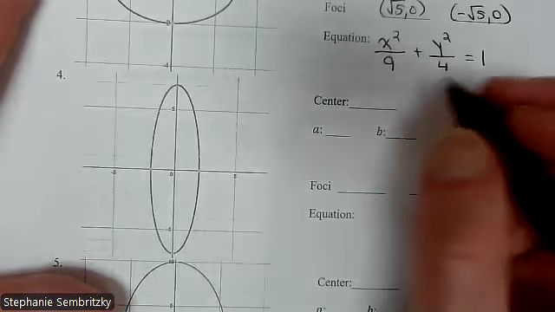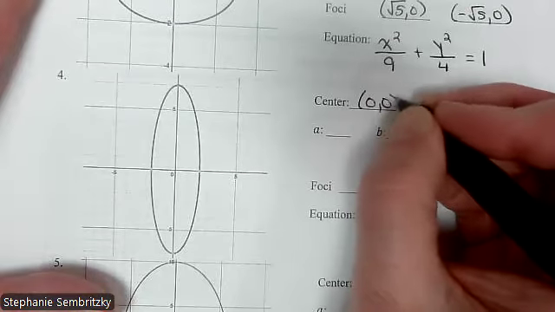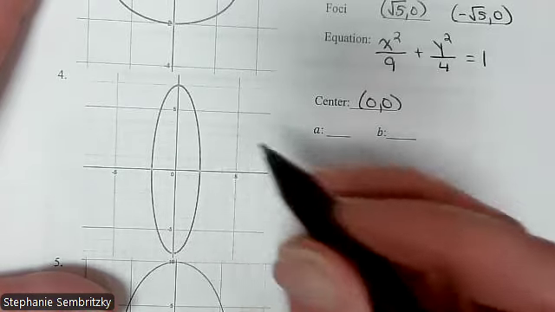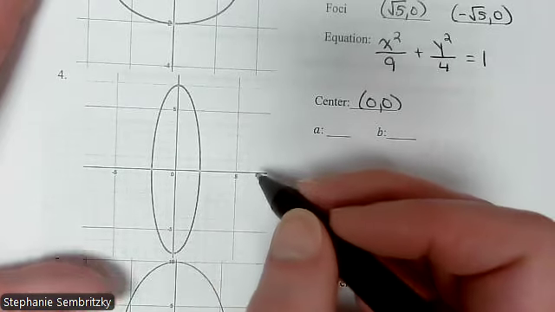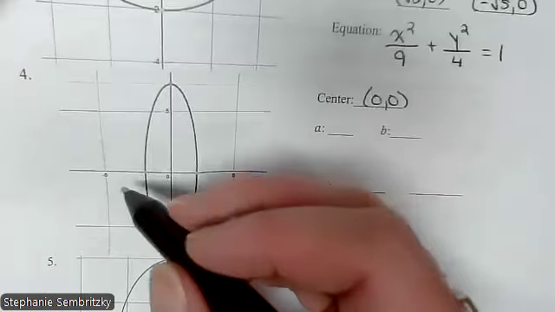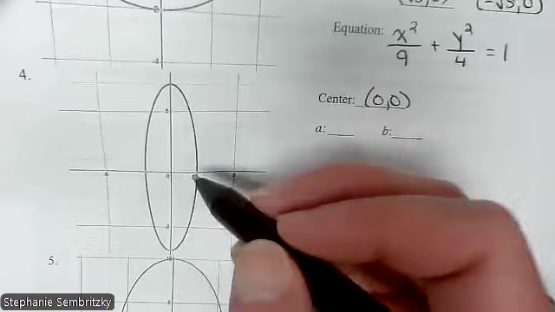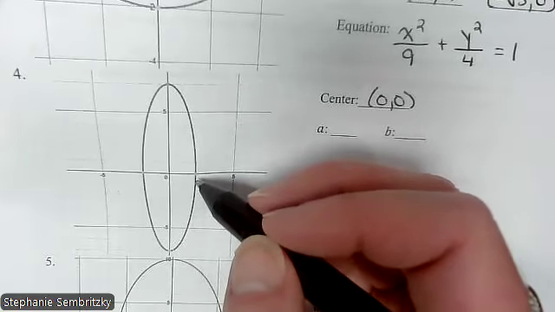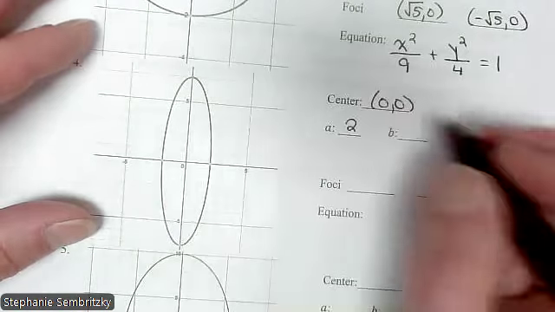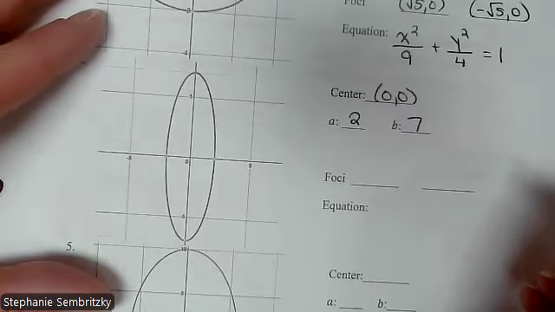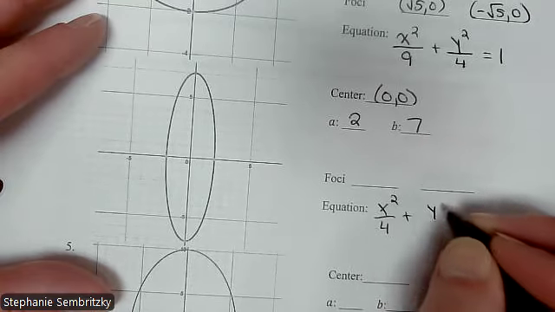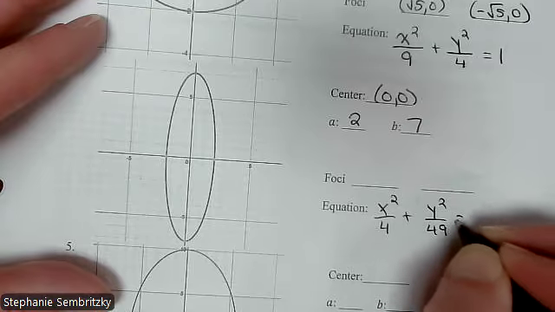Number 4, center is at 0, 0. My horizontal distance, let's see, 1, 2, 3. That's hard to see on here. I think it's at a 2. And I think that's at a 7. That would give me x squared over 4 plus y squared over 49 equals 1.